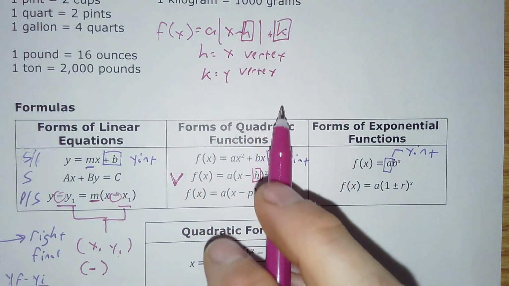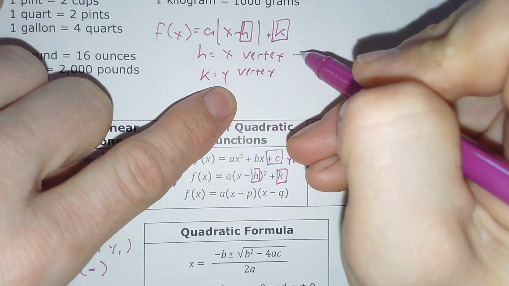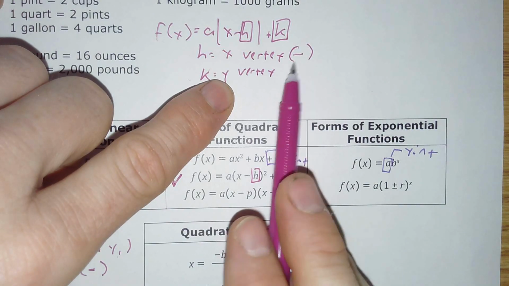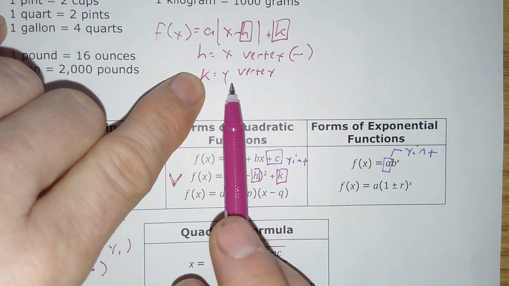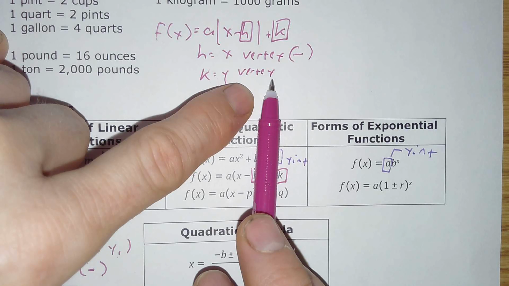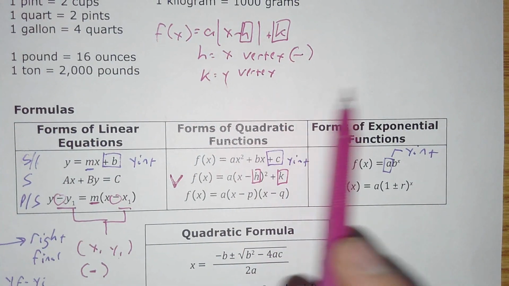Also, again, recognize that it's negative h, right? So if a change to the left, which is normally negative, you have to add. If it's changed to the right, you have to subtract for your h and your k. So that's something that you could probably write over here.